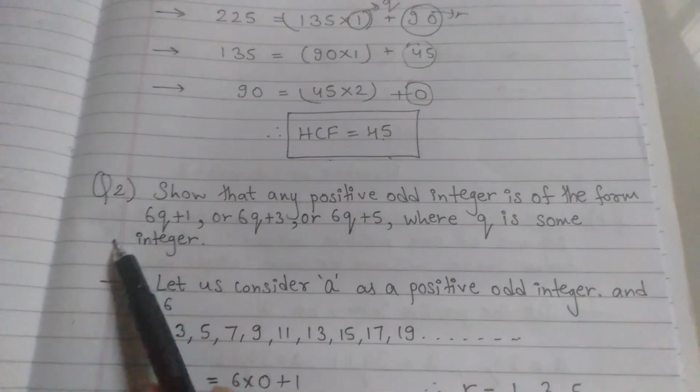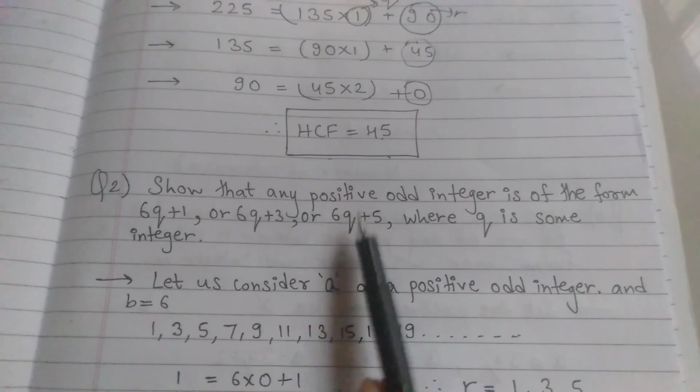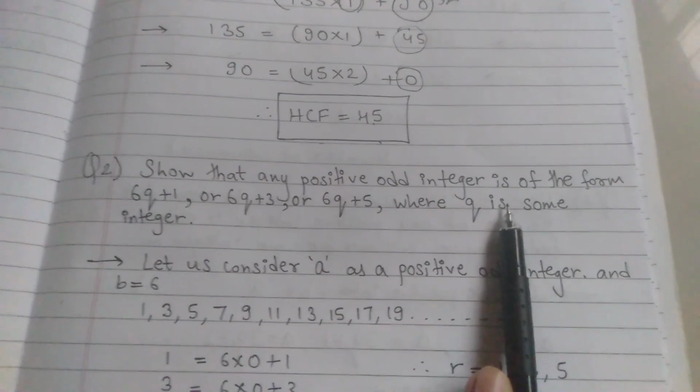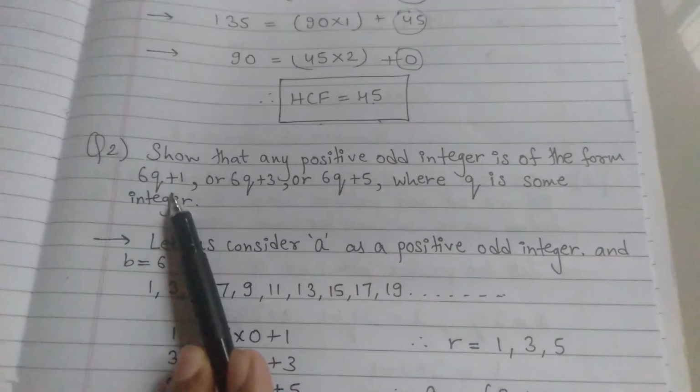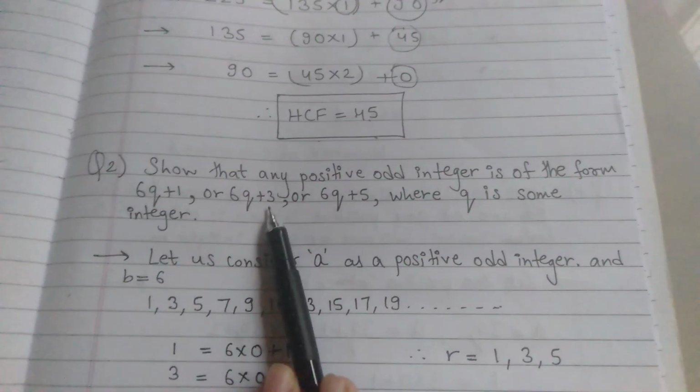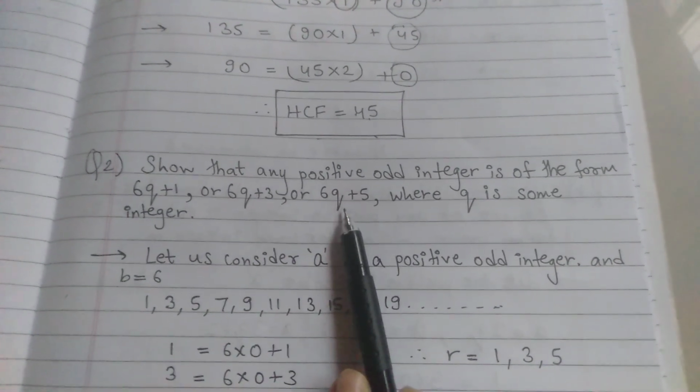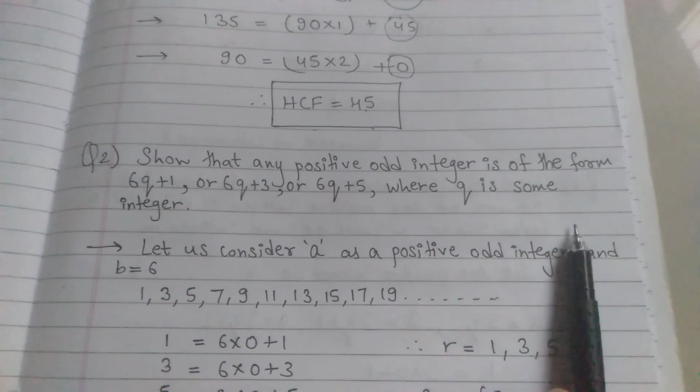Now our next question is, show that any positive odd integer is of the form 6q plus 1 or 6q plus 3 or 6q plus 5 where q is some integer.